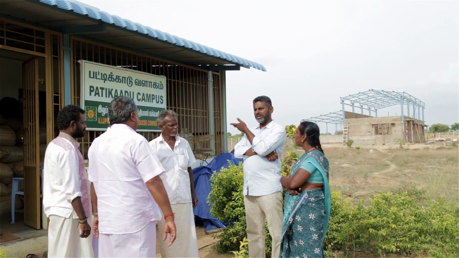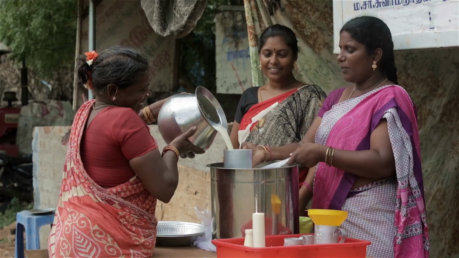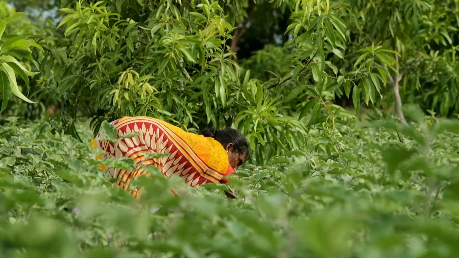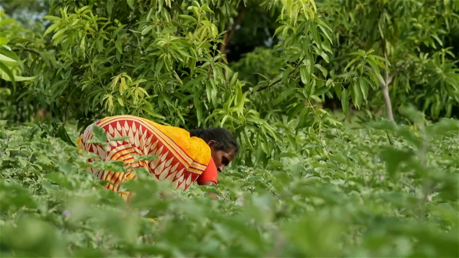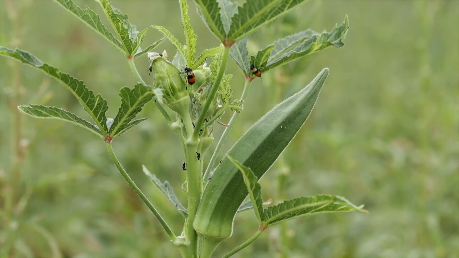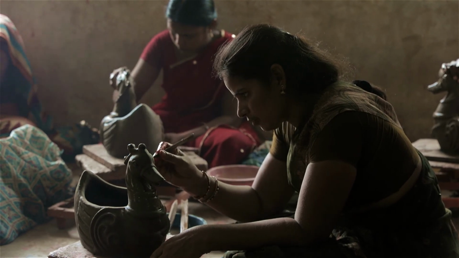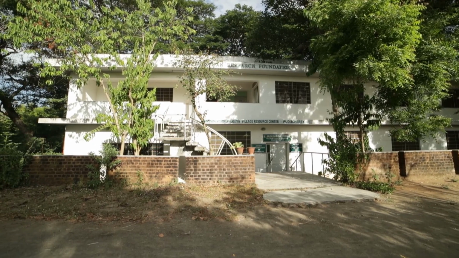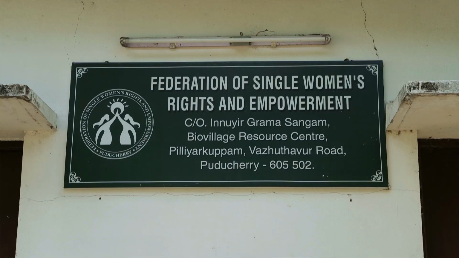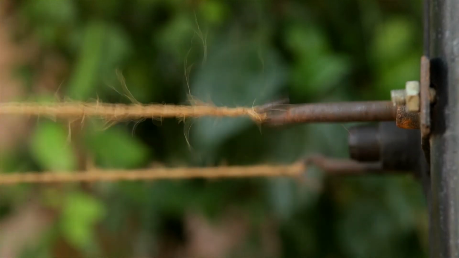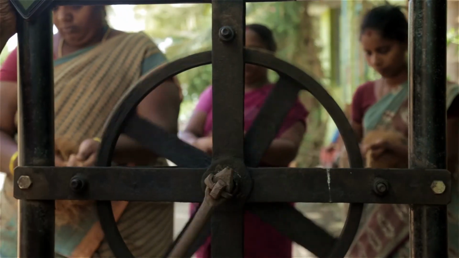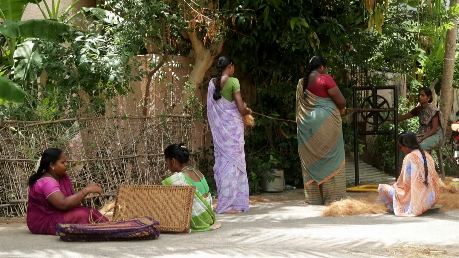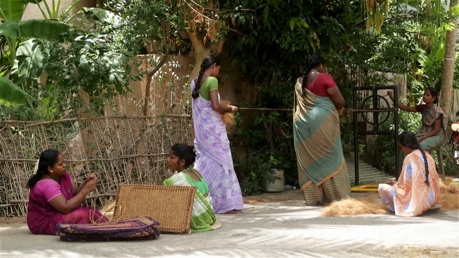The successful setting up of grassroots institutions in the field sites with respect to pulses, milk, organic vegetables, tamarind, and other crops has been instrumental in uplifting the farming scenario in these areas. In Puducherry, which falls in the coastal zone, 270 self-help groups with 2,826 members from across 56 villages have been federated into a registered organization called Innuir Grama Sangam, IGS.